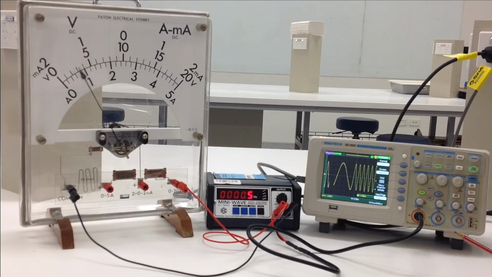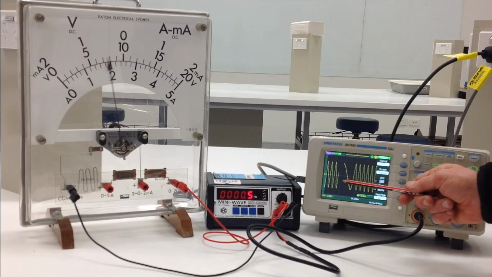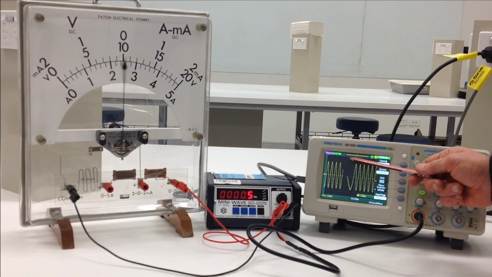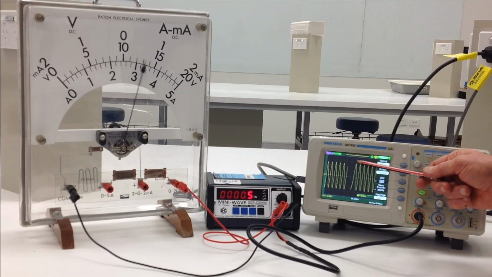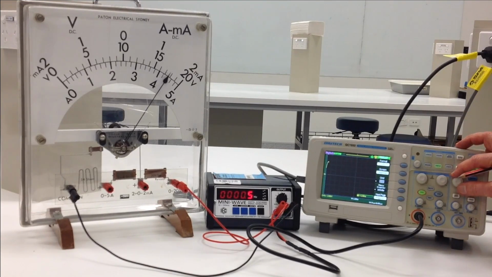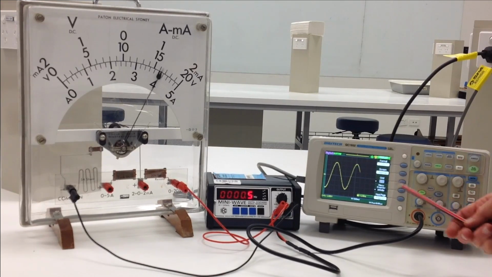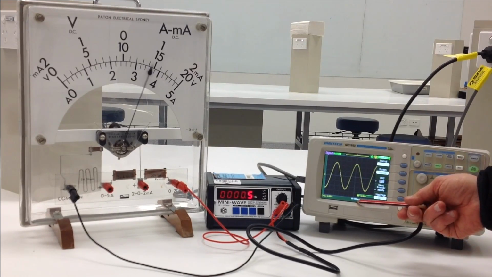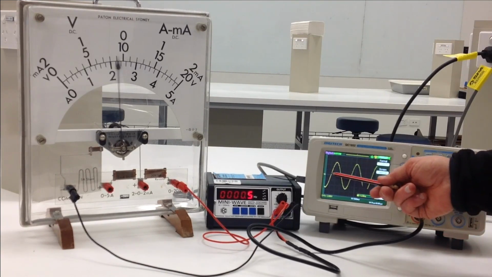Now 0.5 Hz, or half a cycle per second, is 1 full cycle every 2 seconds. And you can now see the oscilloscope is drawing a graph that's going positive and negative once every 2 seconds. What I can do to make that a little clearer is make the trace move a little bit more quickly across the screen. I've now adjusted that so I have 500 milliseconds, or half a second, is 1 centimetre across the screen.